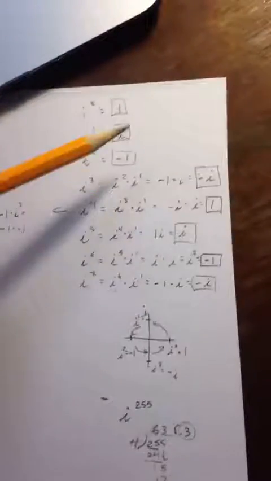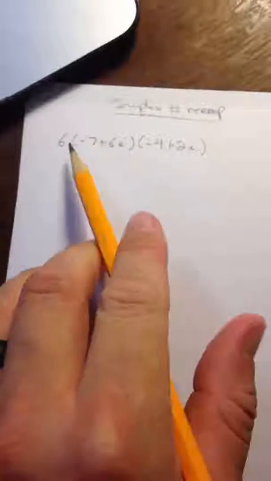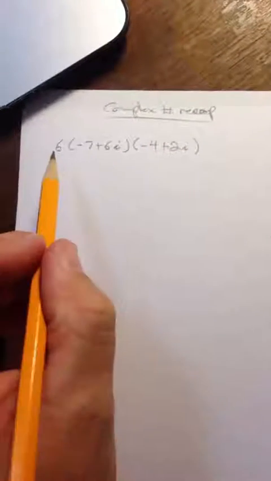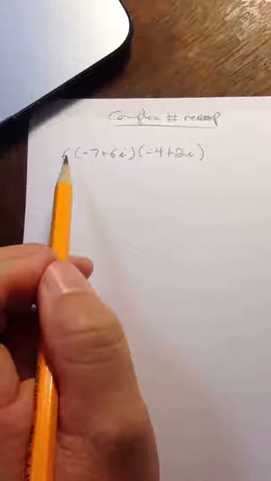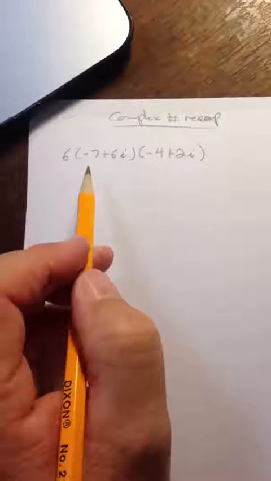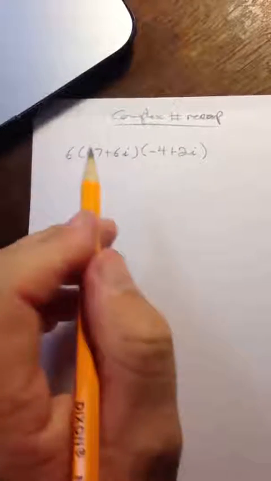Once we understood how these worked, we came over to a problem like this. I've got a lot going on here, but one thing I do know is that it's all multiplying, so that's good. I can do this how I want to. Since I'm the one doing it, I'm going to FOIL these first, and then multiply by 6.